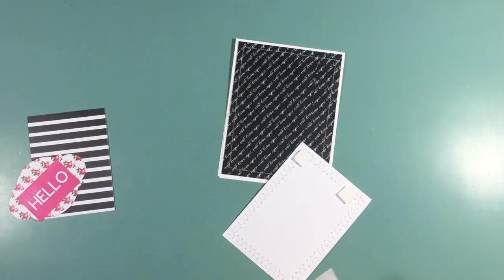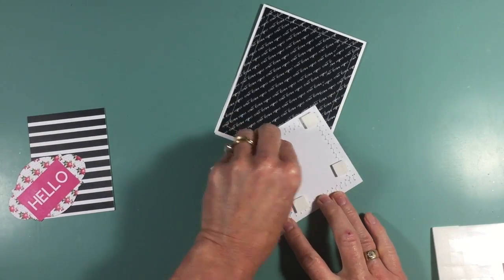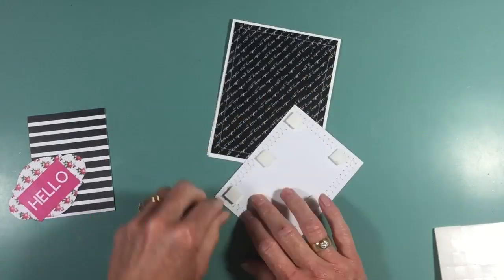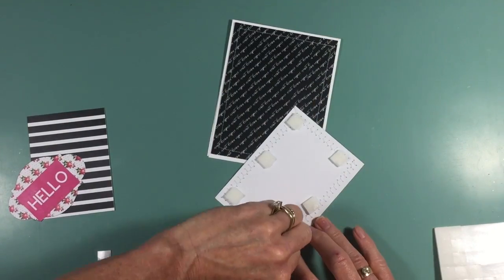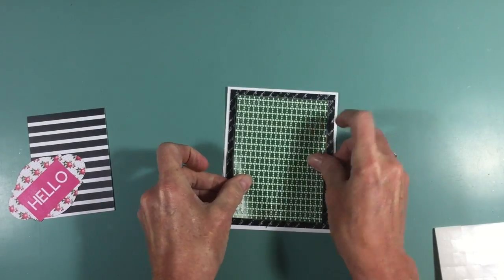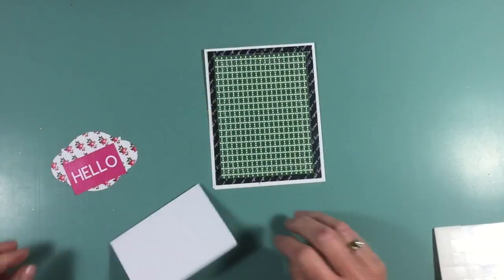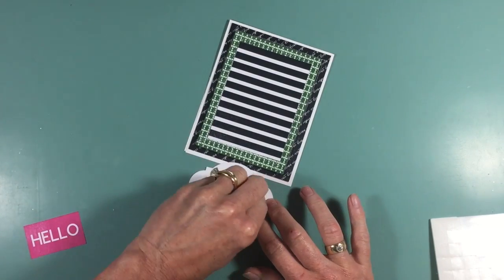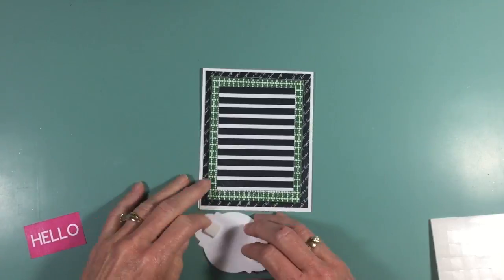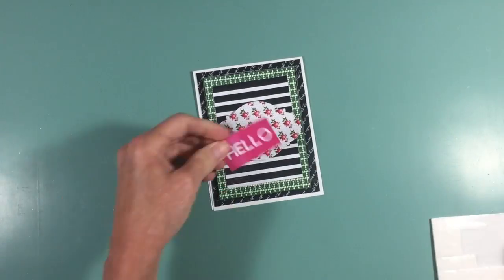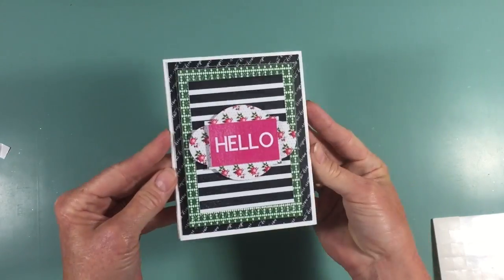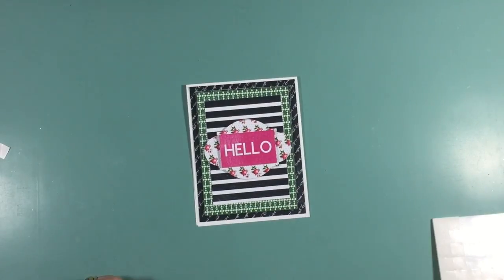Next, we're going to take the green plaid piece, and we're just going to apply that to the back of the card using some foam adhesive. I like these foam squares, super simple. You can get them almost anywhere. And we're just going to apply that right to the center. And then we're going to add adhesive to the back of the striped paper. Add foam dots to the label. And finish it off with the hello using foam adhesive.